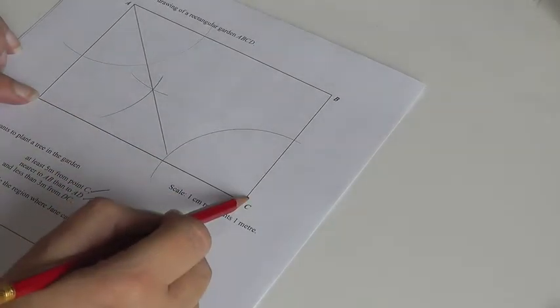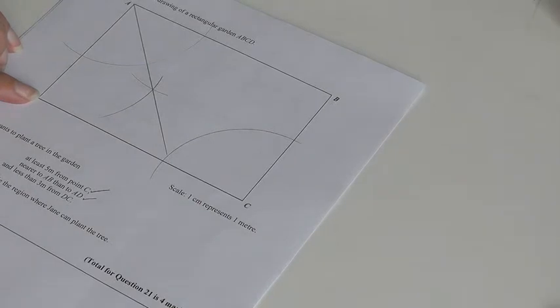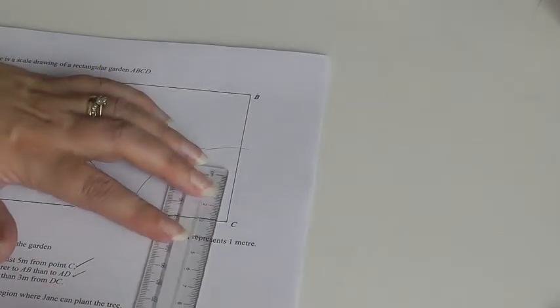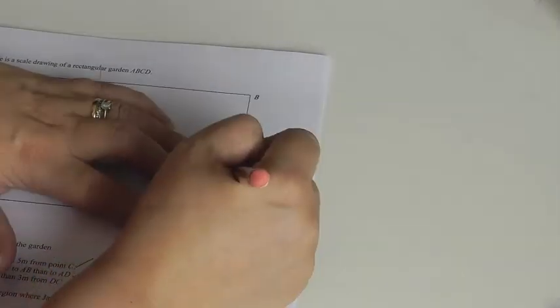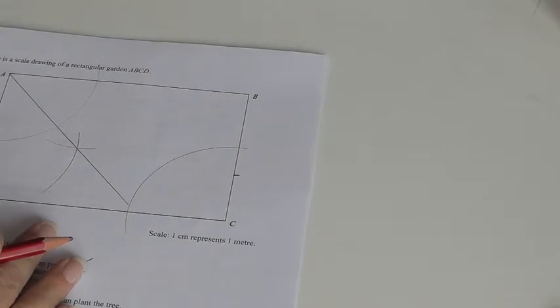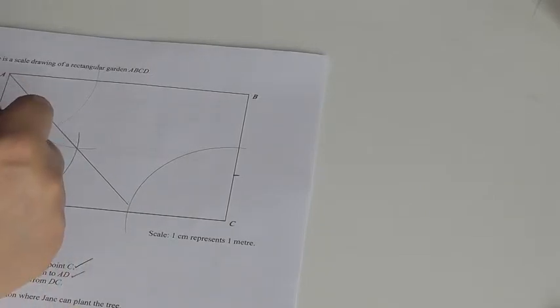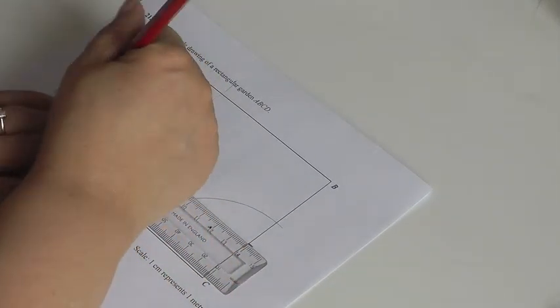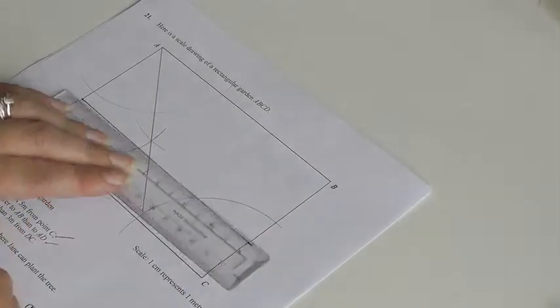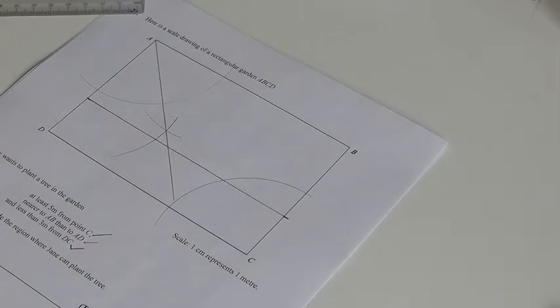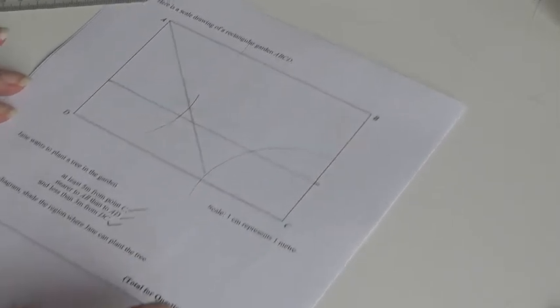This is the line DC, and therefore I want things that are 3 metres from it. I'm going to put the ruler on here and measure 3 centimetres, because each centimetre represents a metre. And once I've drawn those 2 points up, I'm going to join them up with the ruler. So I've done all 3 of the constructions, and now I'm going to make sure I've shaded the correct region.